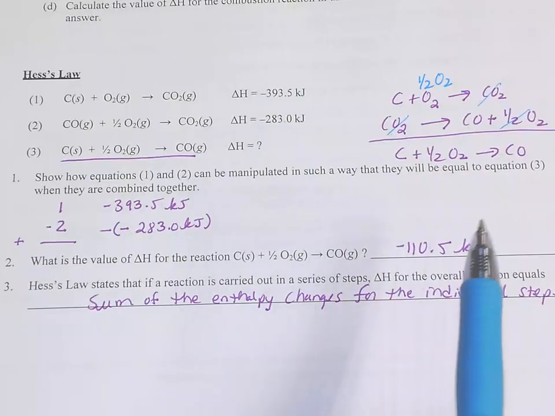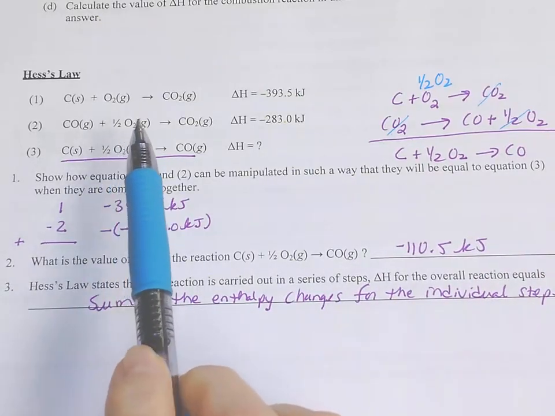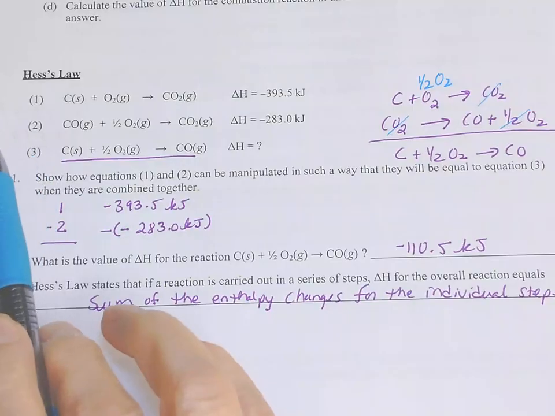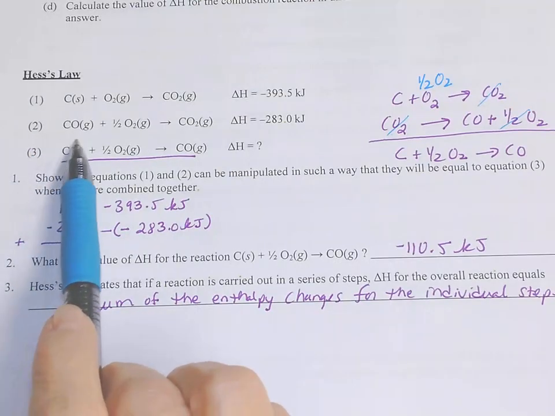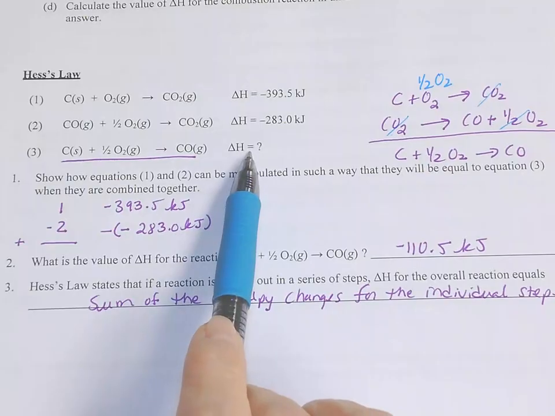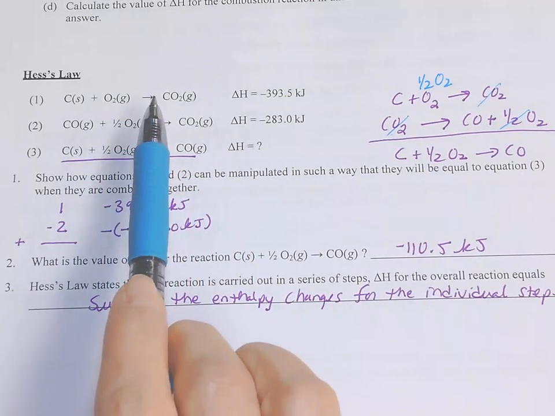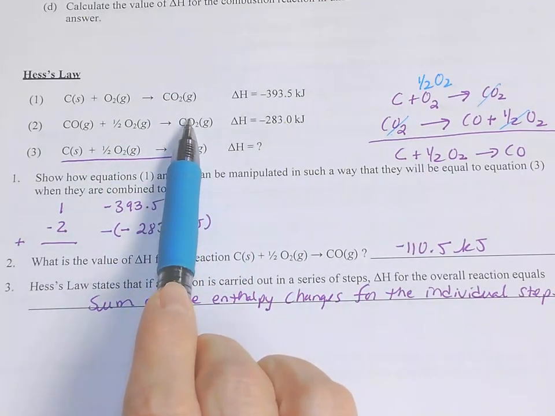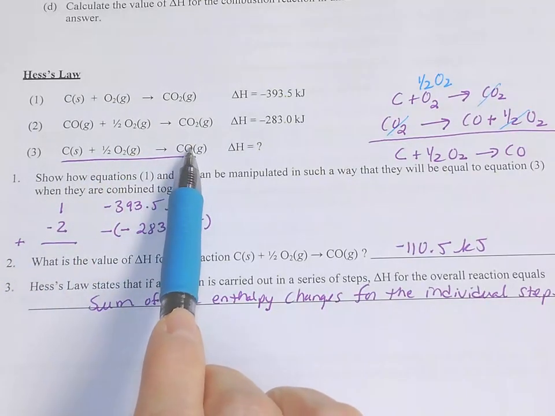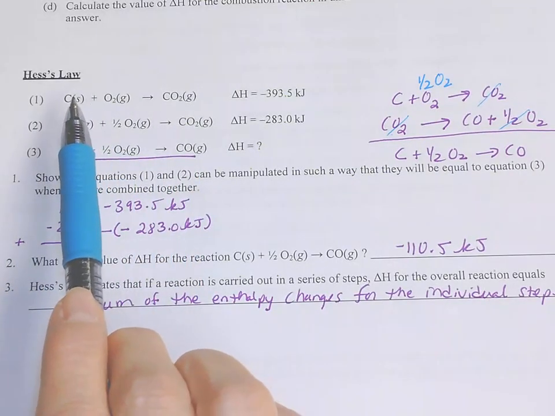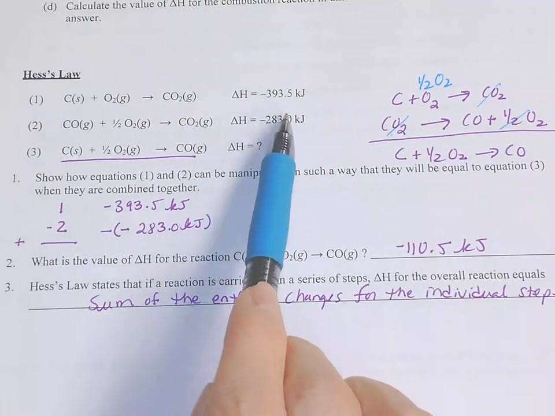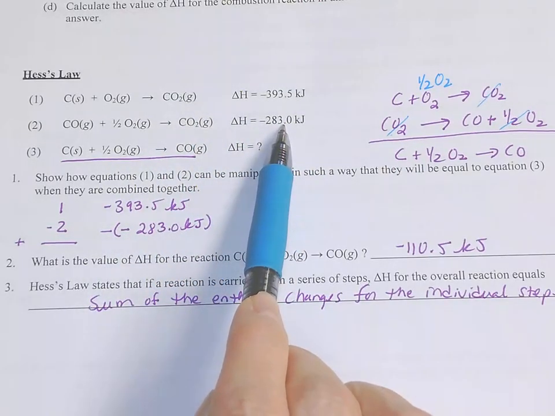If you remember back when we studied Hess's law last year, we were looking at how we were able to add up a series of reactions to give us the net equation that we were interested in finding the delta H of. So in this case, we have two simple reactions, and we need to add them up to give us this reaction. The rules of Hess's law says that whatever we do to the reaction, we must also do to the delta H value.